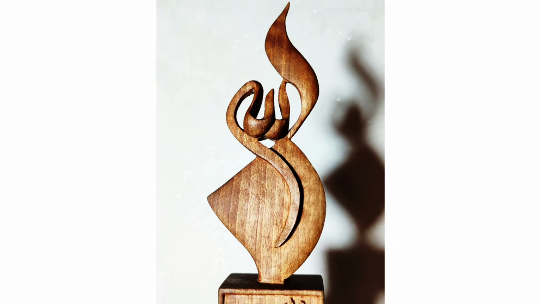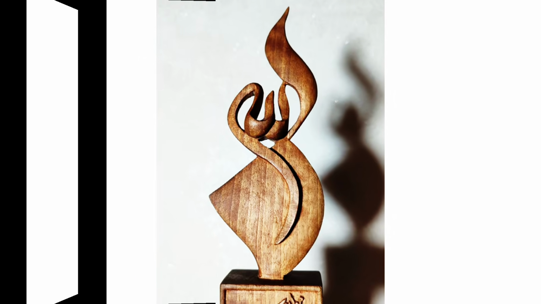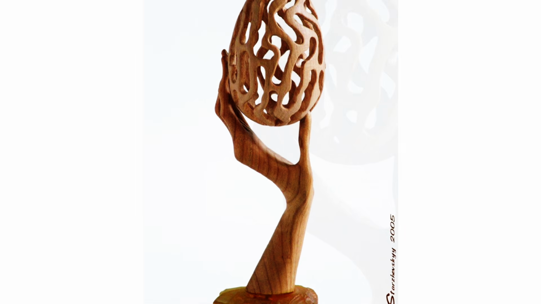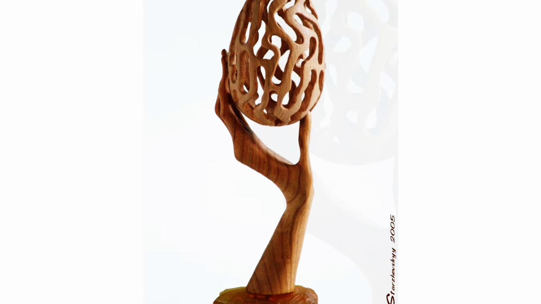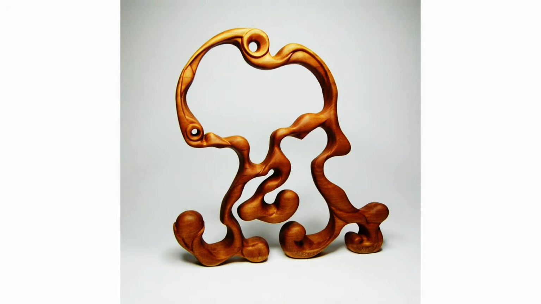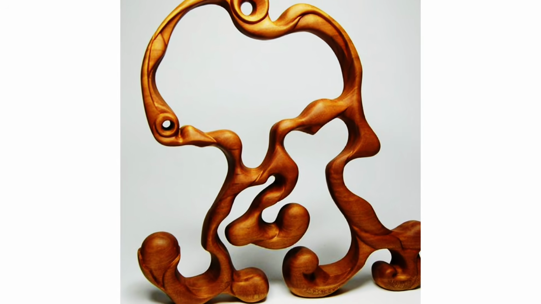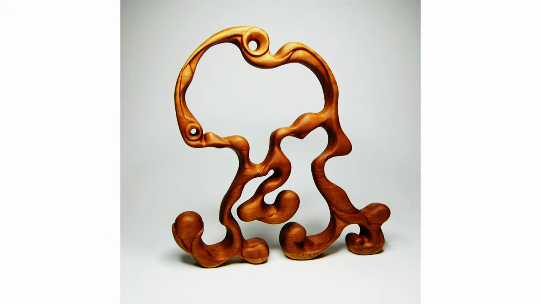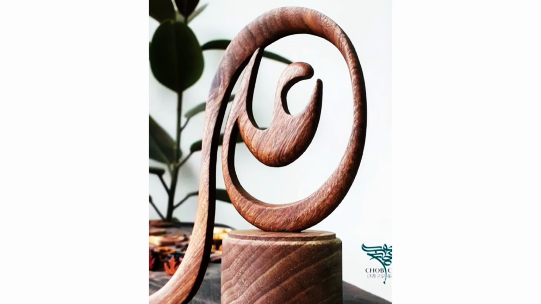As technology evolves, so does art. New tools, new techniques, new possibilities. But the essence remains the same. Connection, expression, creativity. Wood abstract sculpture continues to grow, blending tradition with innovation. And as long as there are artists willing to explore, this art form will continue to inspire.